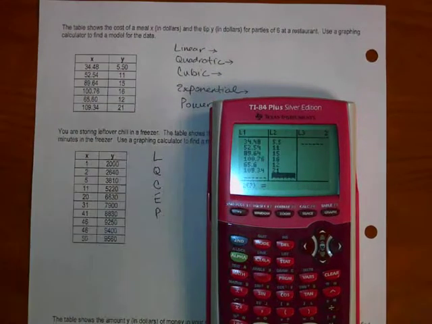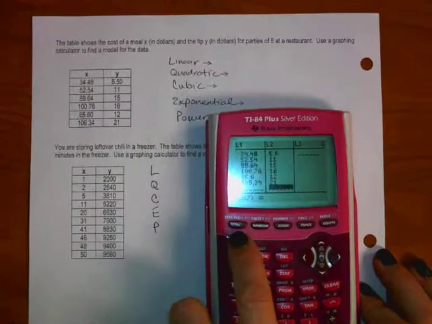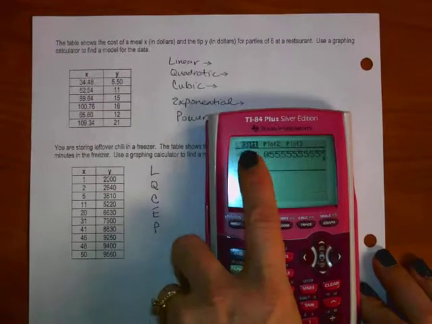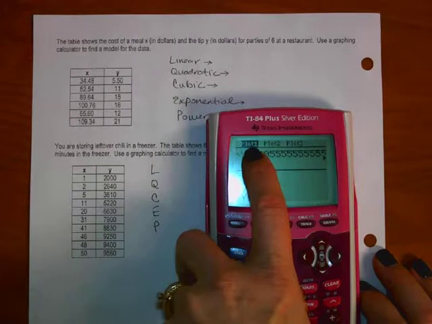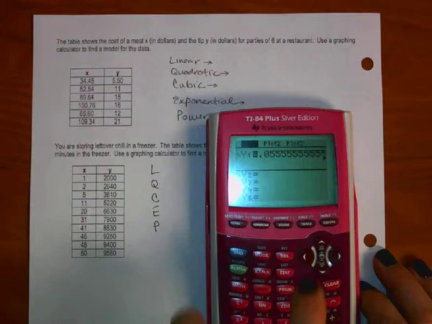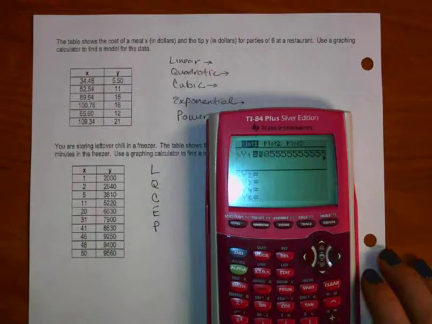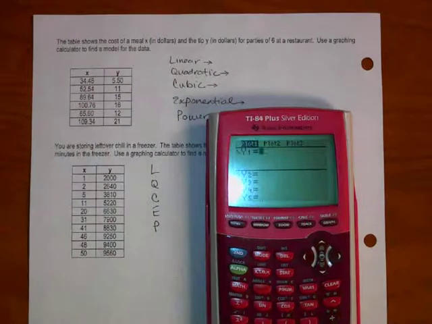Some of you might not have the stat plot on. So here's what you can do. You can go to y equals, and if this is highlighted, you're all set. If it's not, you just arrow up to it, push enter, and arrow down, and your stat plot is on.